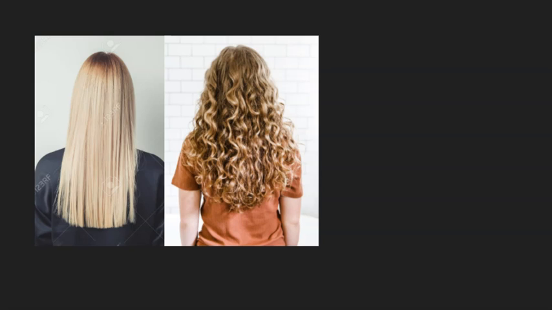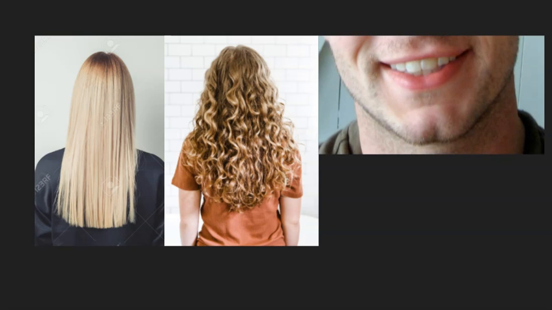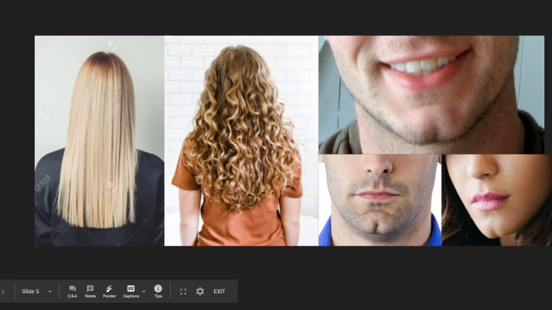But even if you have a little bit of wave, then you're going to put down curly hair. The cleft chin, right? So you can see that pretty pronounced on this guy. Not always that pronounced. Sometimes it's a little more subtle. And girls can have it also. So there you go. That's cleft chin.